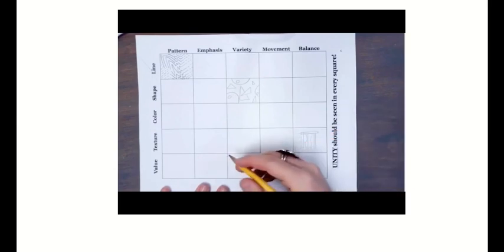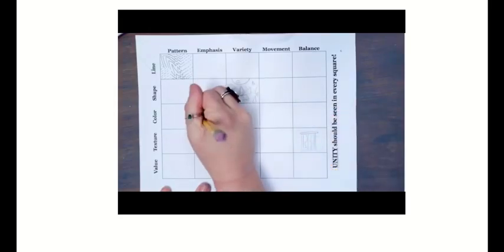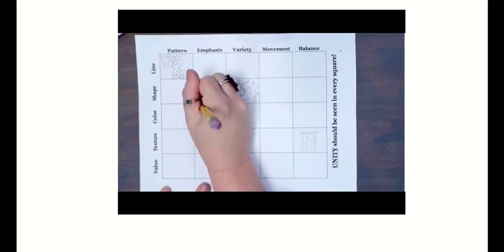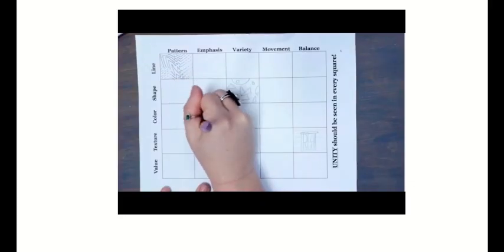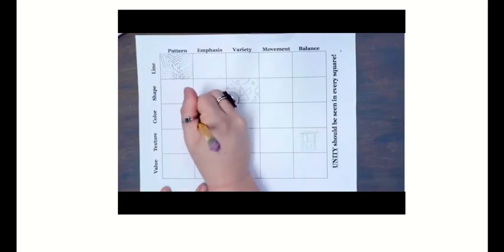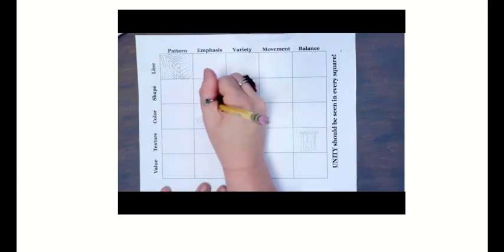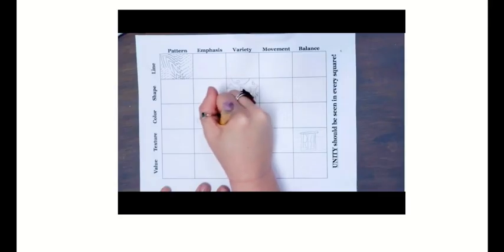Let's do one more. I'm going to go to the color section. Now, the color section is going to have color, obviously. But for right now, I'm just going to be drawing in a pencil. So I'm going to the emphasis section as well. Emphasis is when we have a focal point and we emphasize where we want the viewer to look at our square.